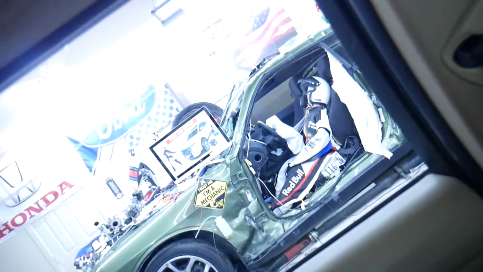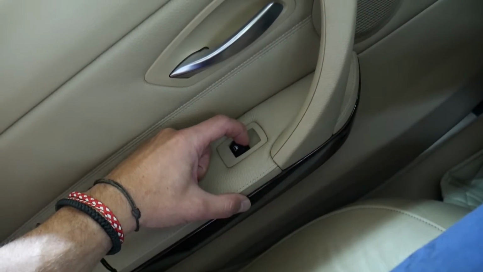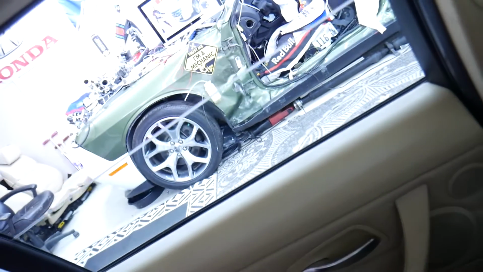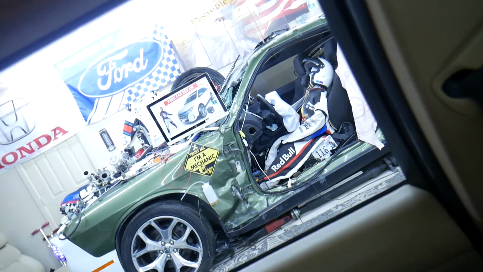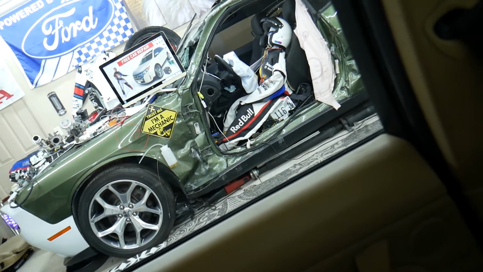Hold the button up. Let go. Now click again. And now if I press the button down all the way, the window will go down. And now if I press it to go up, it's going to close on its own. So that's how you initialize, reset the window regulator, window motor on BMW.